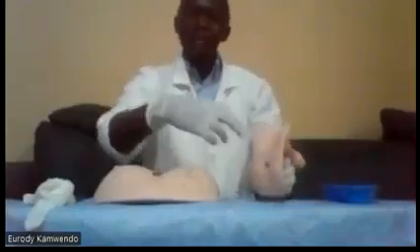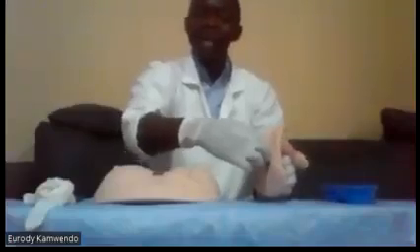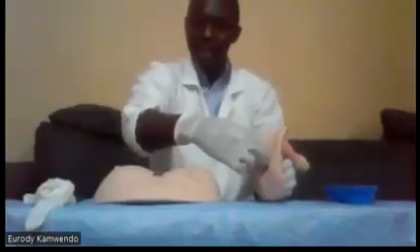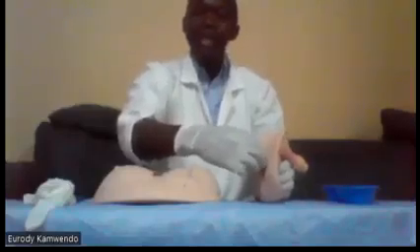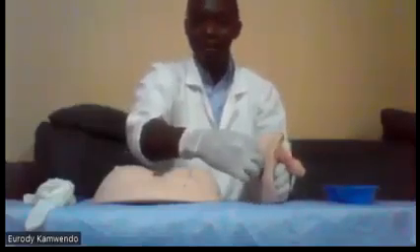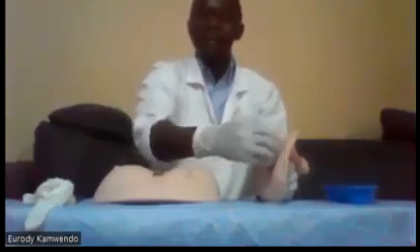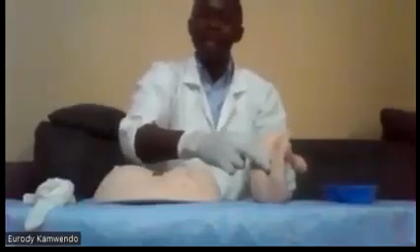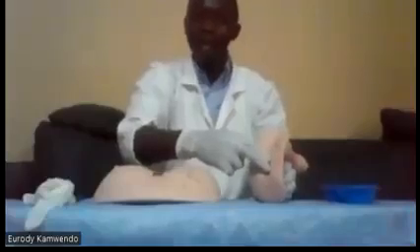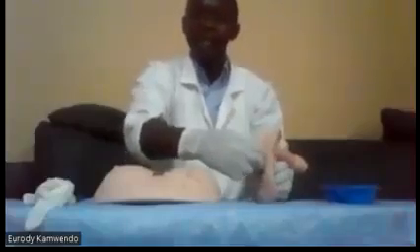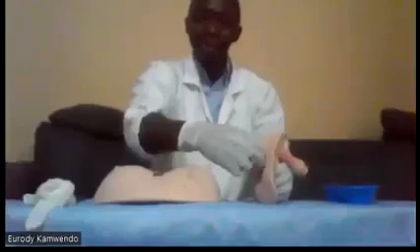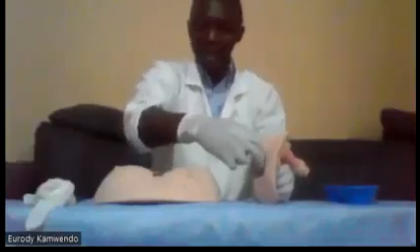So when you go in and you can feel the sagittal suture closer to the left side of the vagina, it means that the baby is in left occipital anterior. But if you're able to feel the sagittal suture closer to the right side of the vagina, it means that the baby is in right occipital anterior, meaning the baby is descending in the right side position.